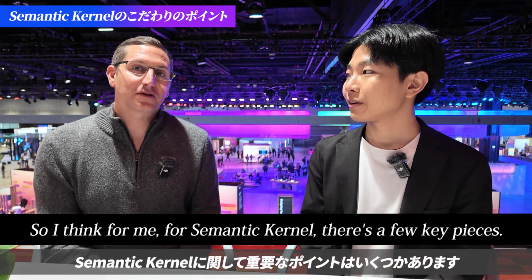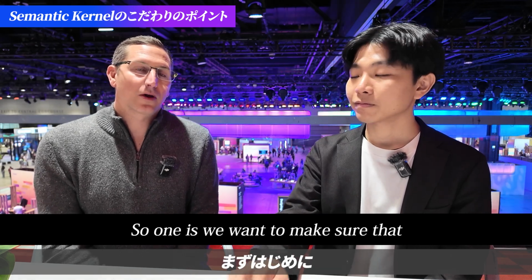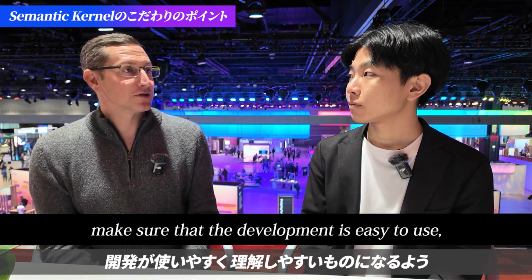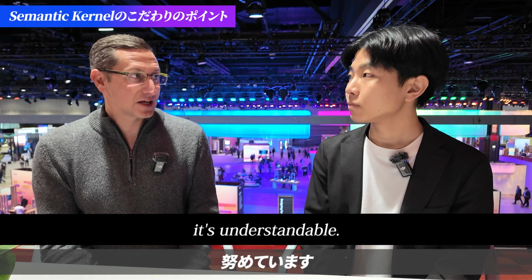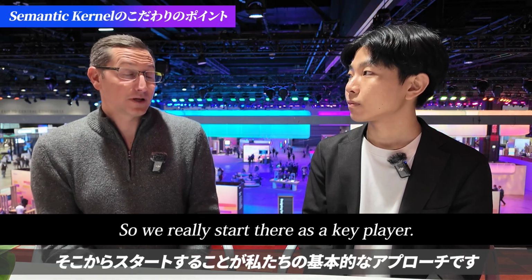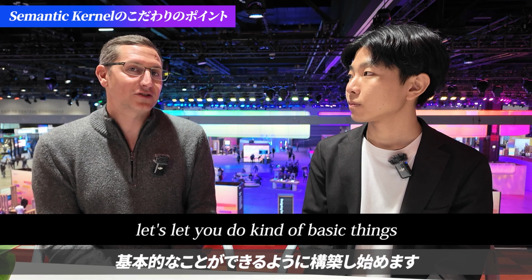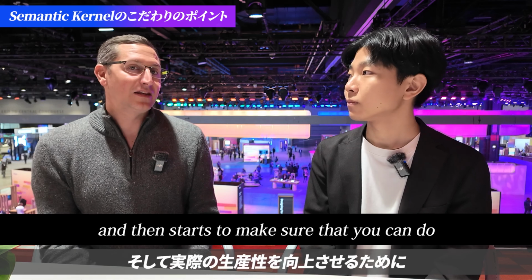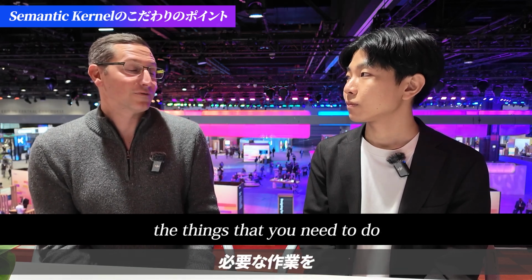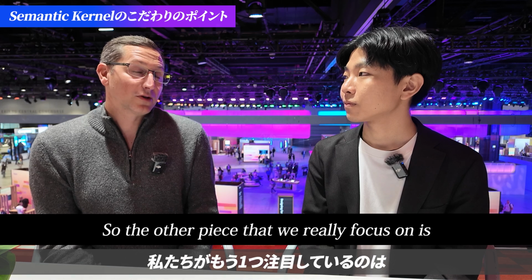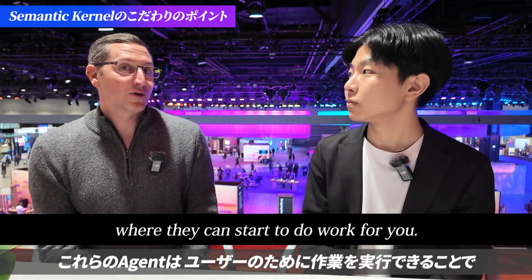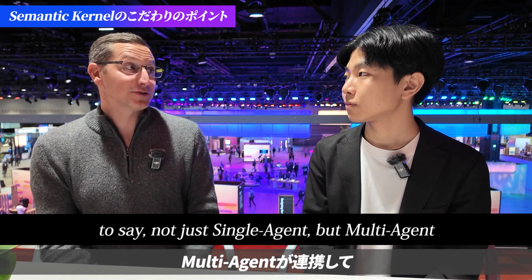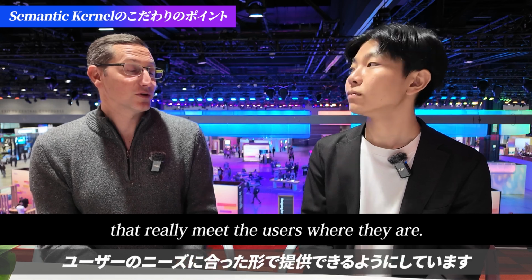Yeah, so I think for Semantic Kernel, there's a few key pieces. So one is we want to make sure that it's really accessible to everyone. So across all 3 of our kernels, we make sure that the development is easy to use and understandable. So we really start there as a key player. And then we start to build up, let you do basic things, talk to your docs, talk to your data, connect to data sources, connect to models, and then start to make sure that you can do the things that you need to do for real productivity gains. The other piece that we really focus on is things like agents, AI agents, where they can start to do work for you. And then we even build on top of that to say not just single agents, but multiple agents that can do processes that really meet the users where they are.